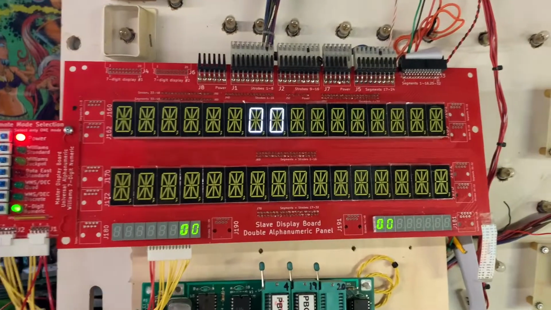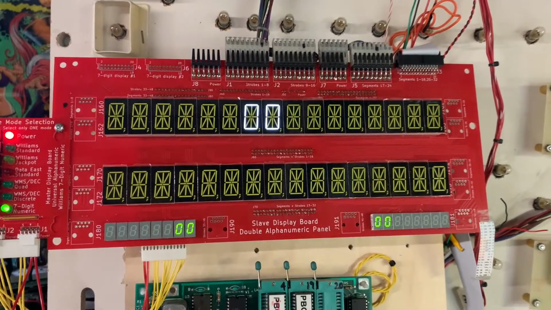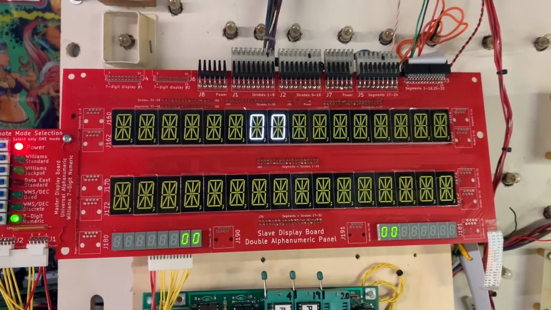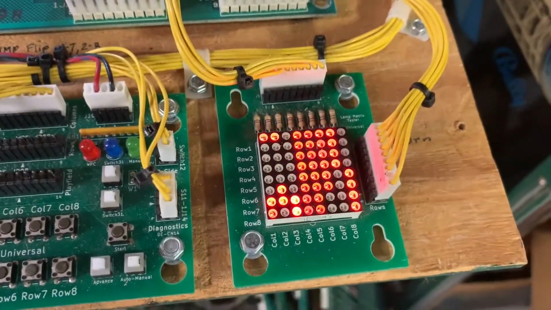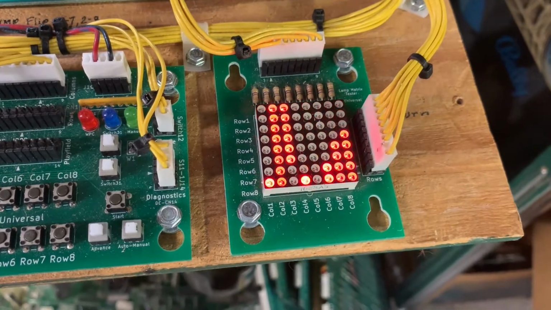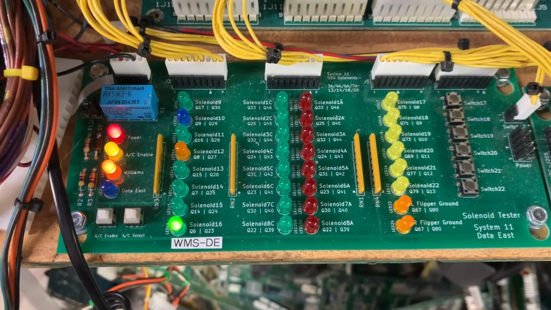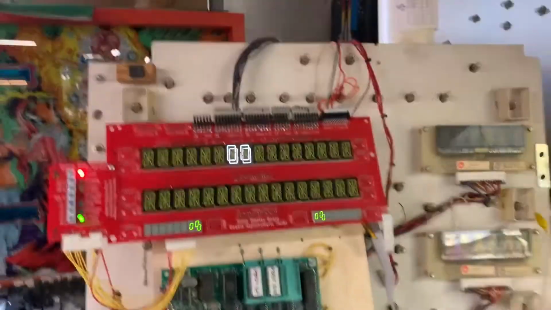Displays are toggling between the high score to dates and the score of the last game. This is my universal display tester that I got from Victor, aka Dumbass, on the pin side. And we have the lamp matrix operating correctly. And the only coil that is on right now is coil 16, which is the coin lockout coil. So I'm going to put it into test.